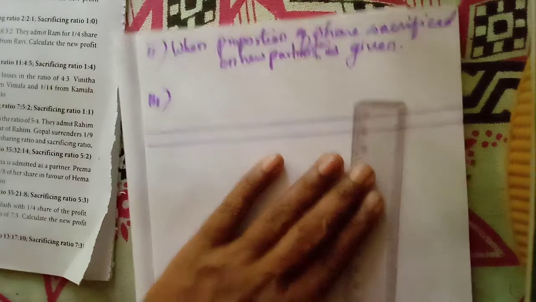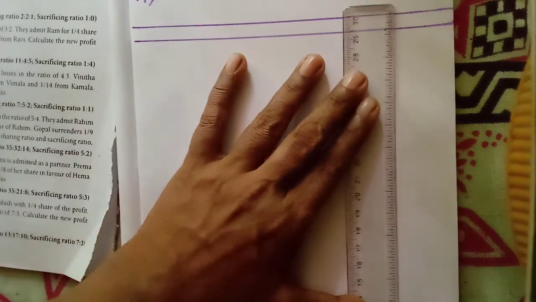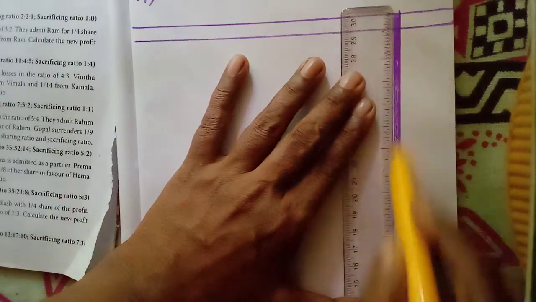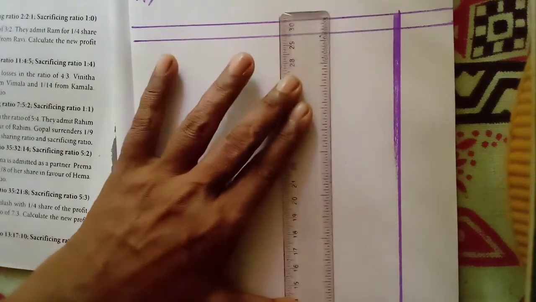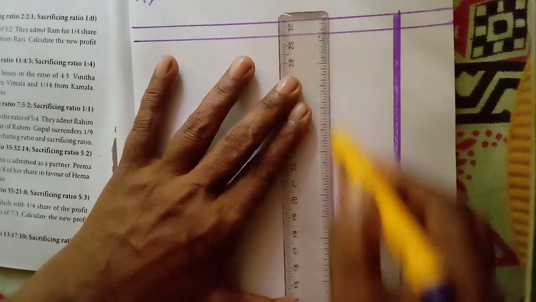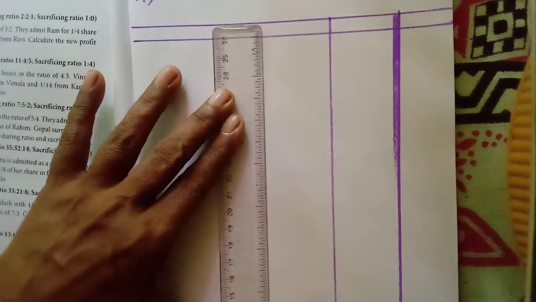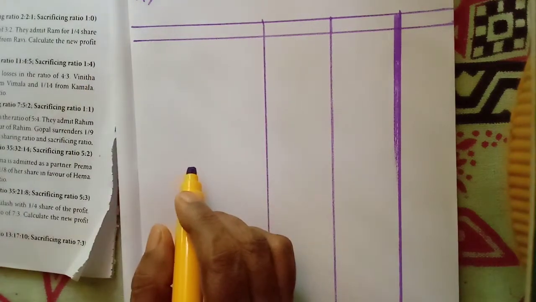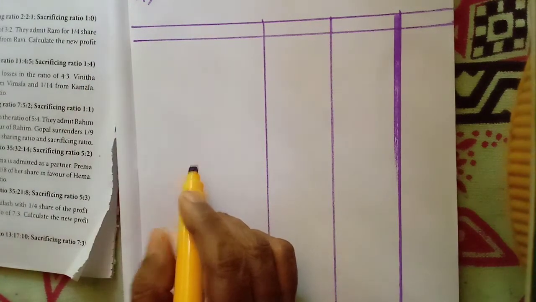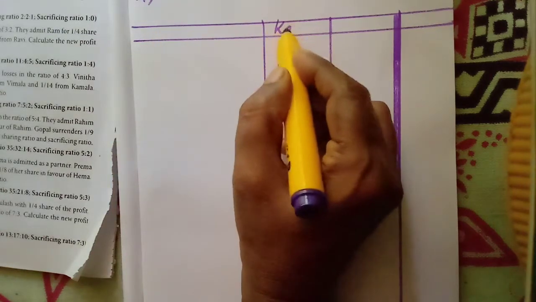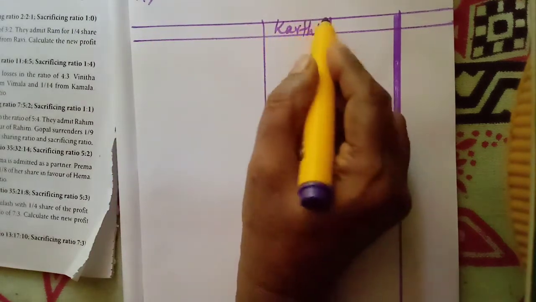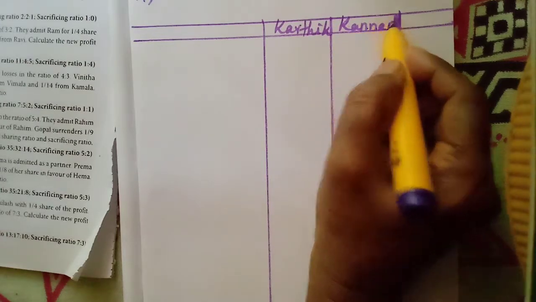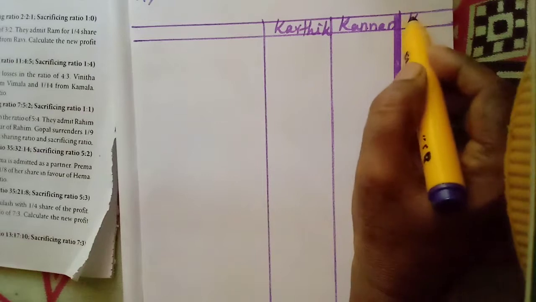Three partners column. We'll write Karthik, Kannan, new partner Kailash.